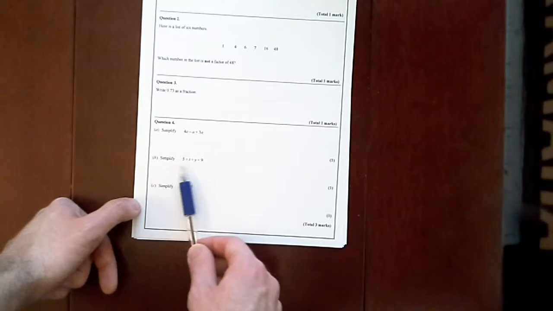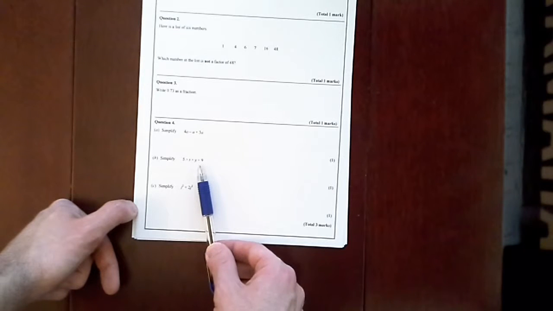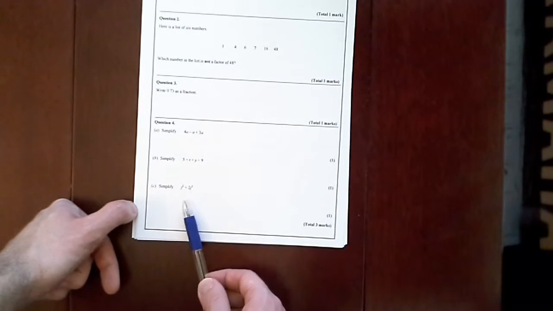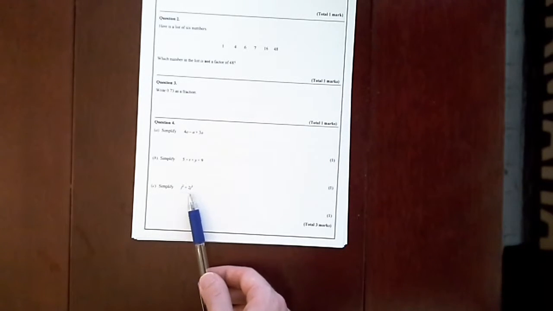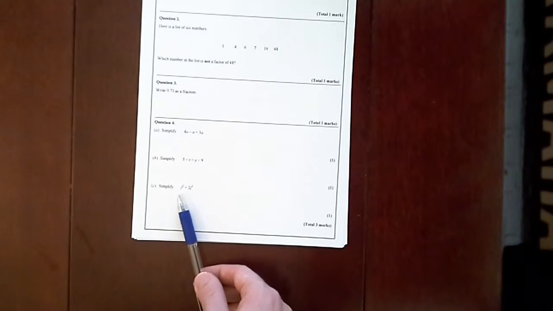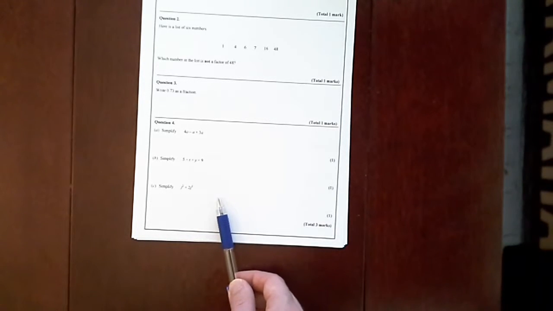Question 4b, we just need to simplify this. So perhaps start by doing 5 times 9 and then the t and y on the end. Question 4c, j squared plus 2j squared. What we've got to do here is just count up the j squareds. So there is 1j squared here and we need to add another 2j squareds. Think about how many j squareds that will leave you with.